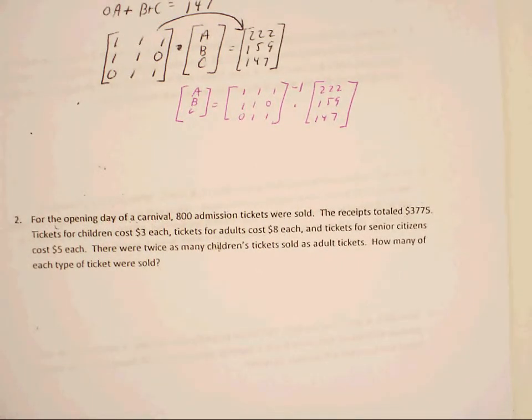How do we denote an inverse in the calculator? Do you remember, Savannah? Perfect, x to the negative 1. Tate, how do I get back to the matrix to put in my 222, 159, 147? Perfect, alpha zoom. And it is a 3x1, so I do have to make that adjustment.